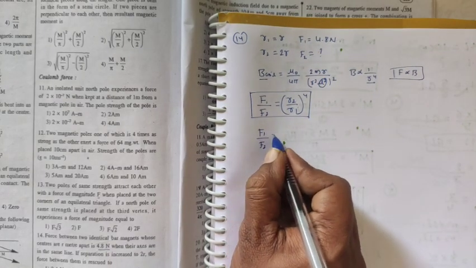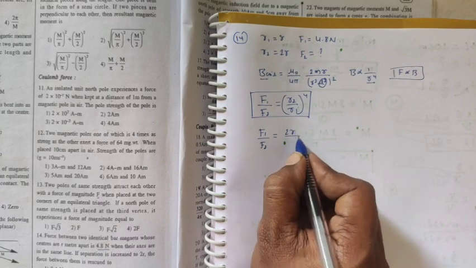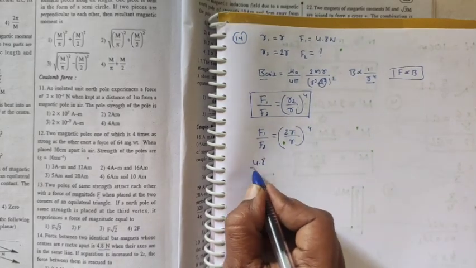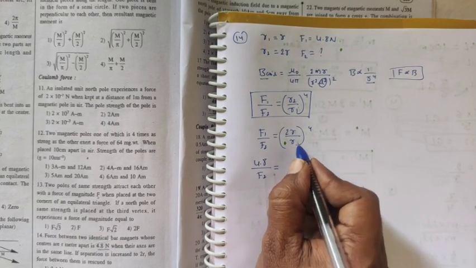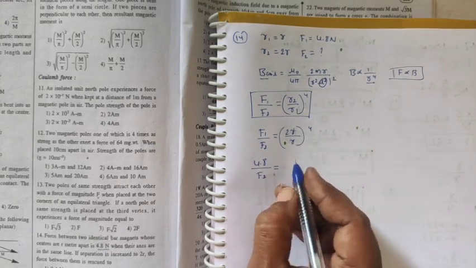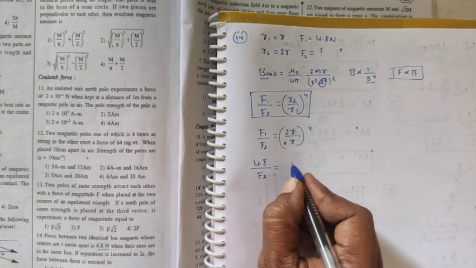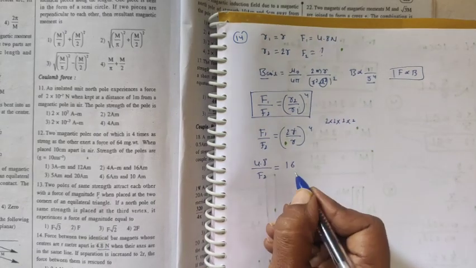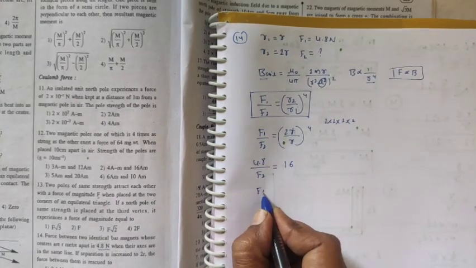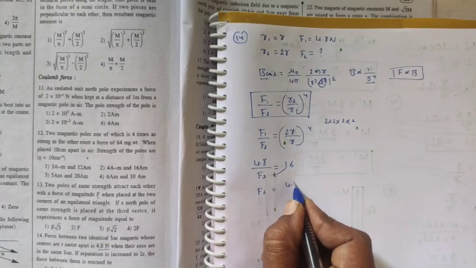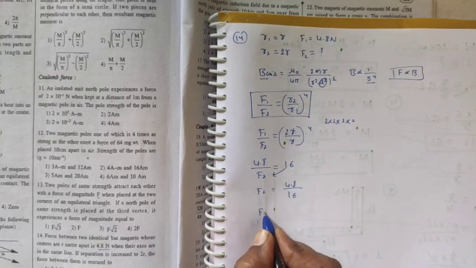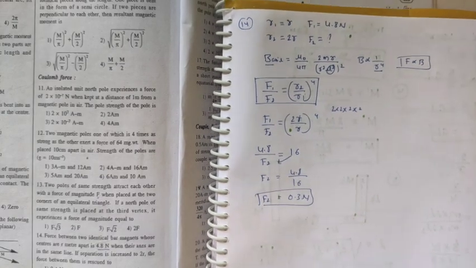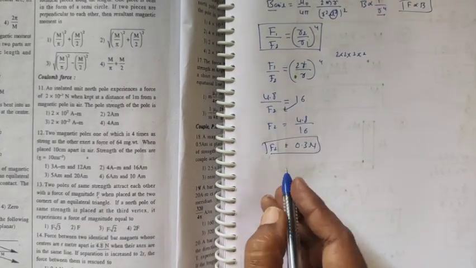F1 by F2 is equal to R2 means 2R, R1 means R, whole to the power of 4. F1 is 4.8, F2 is yet to be determined, 2 to the power of 4. So what's the answer? That is 16 here. F2 is equal to 4.8 divided by 16, that is 0.3 Newton. So this is the required answer for that 14th question.